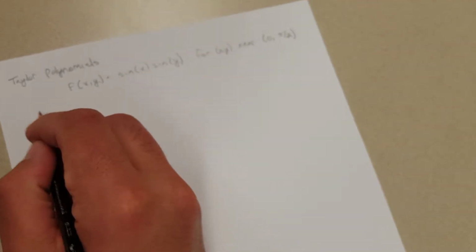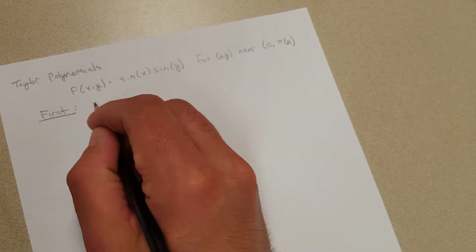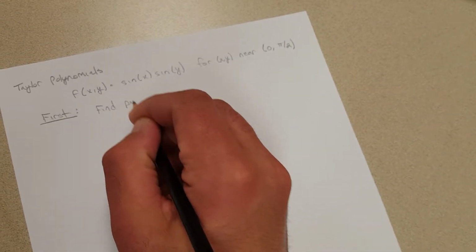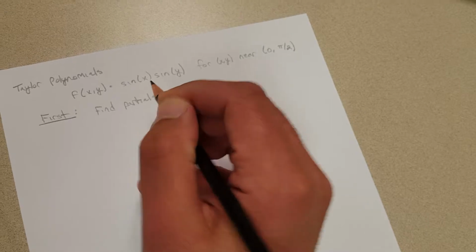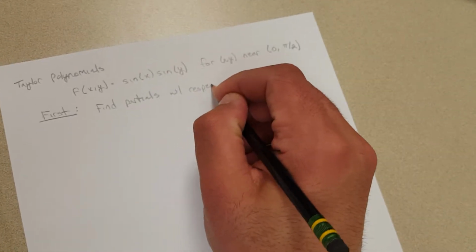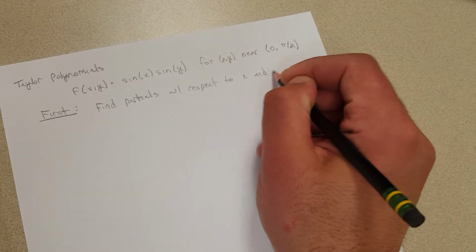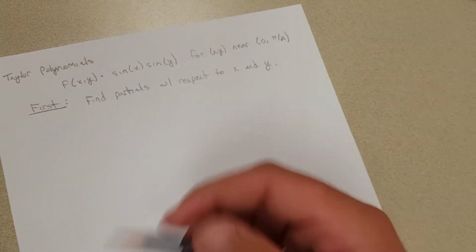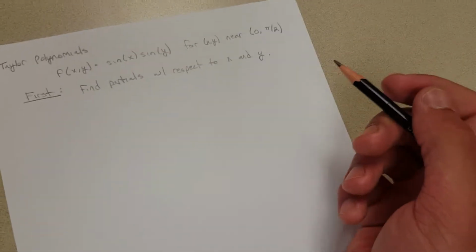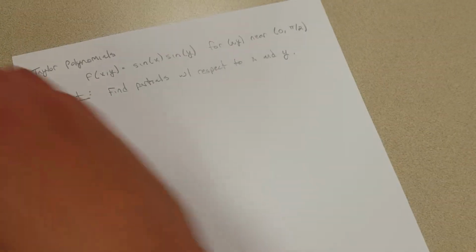Our first step is to find the partials with respect to x and y. Then we do the second partials with respect to xx, yy, and xy.